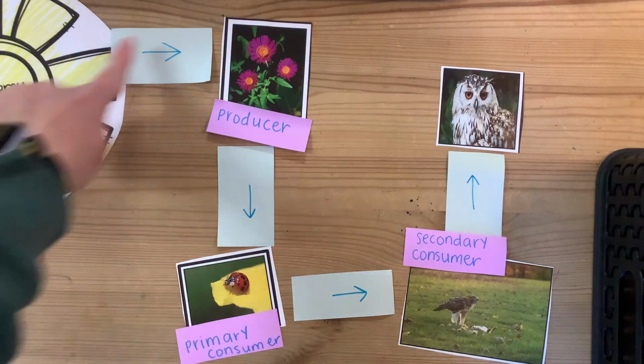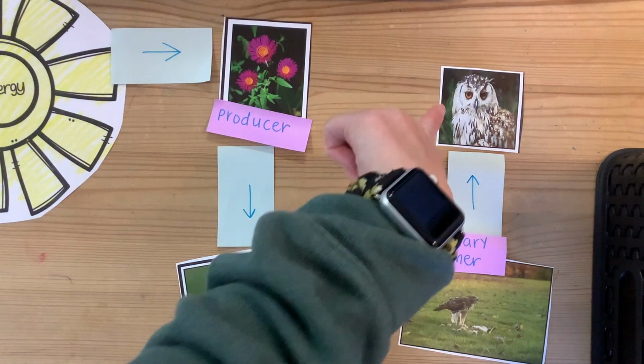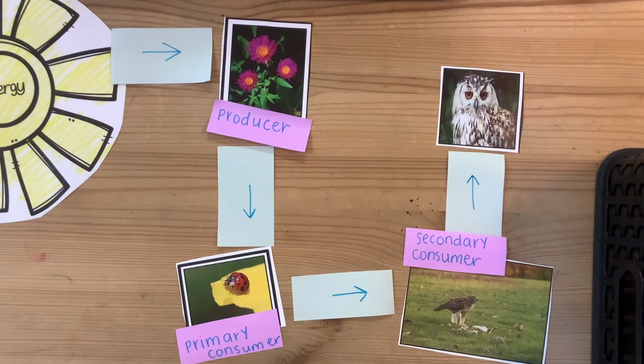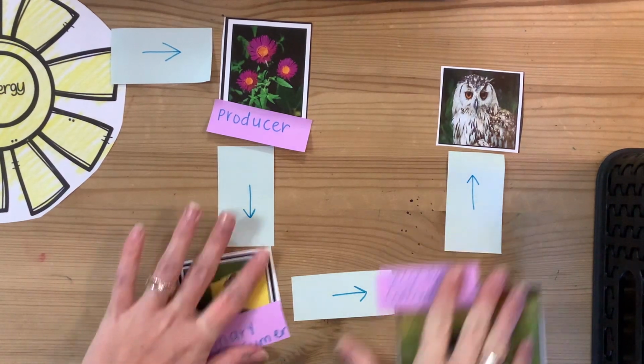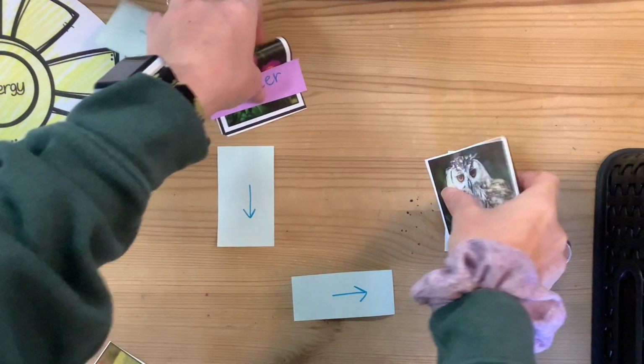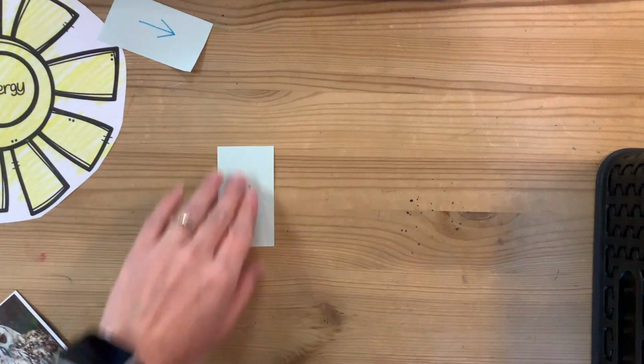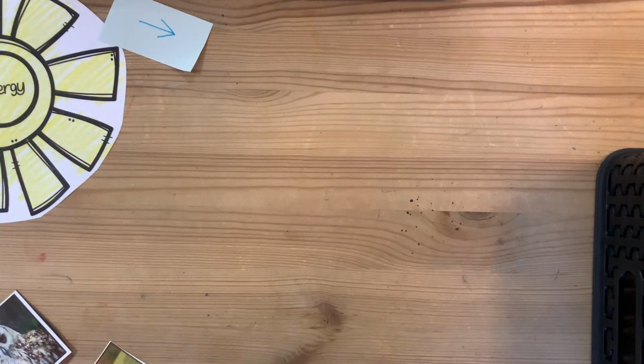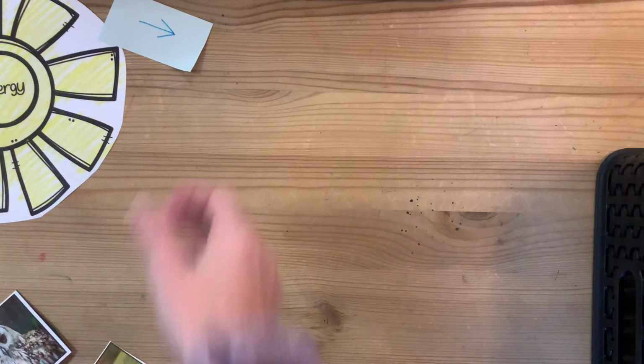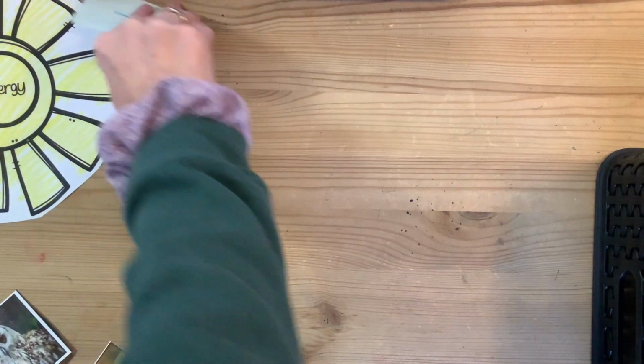So the energy flows through the chain. Like I said, normally you'll see them in a straight line, but I don't have enough room to make a straight line. All right, one more. Now I'm going to add another element. So we start with the sun.